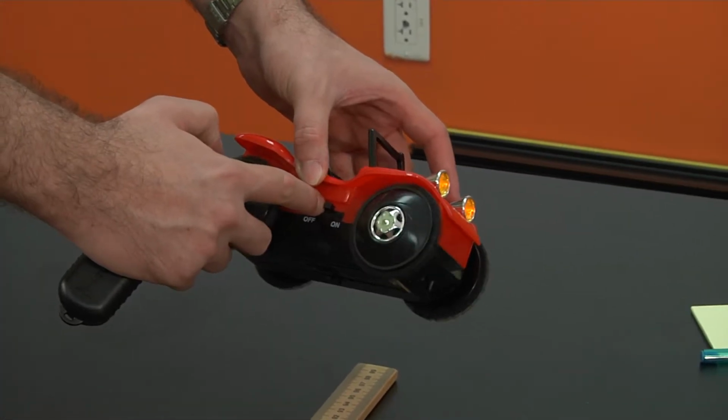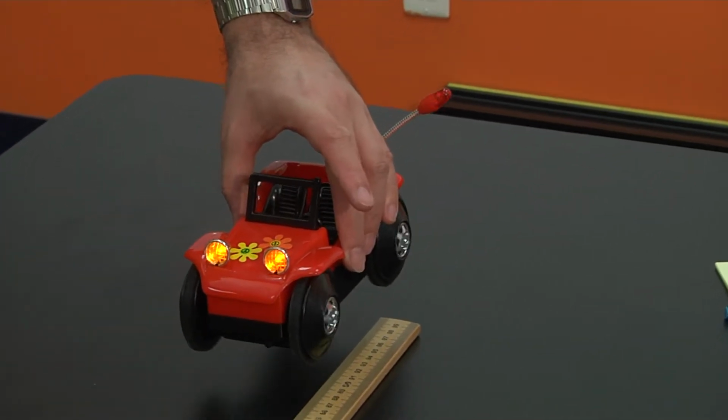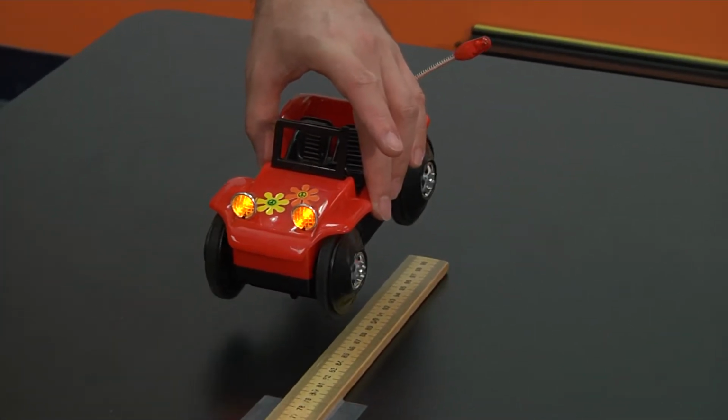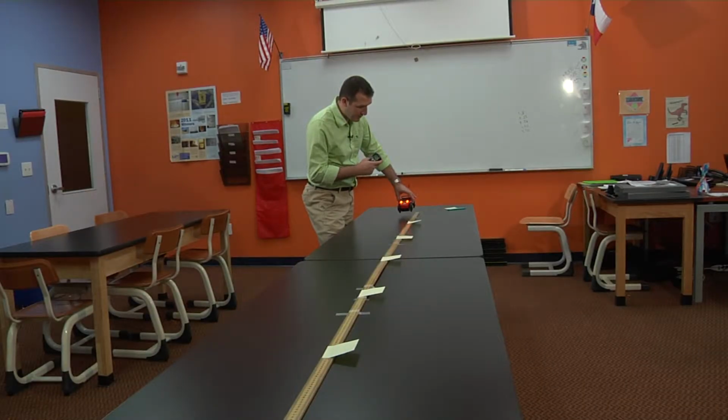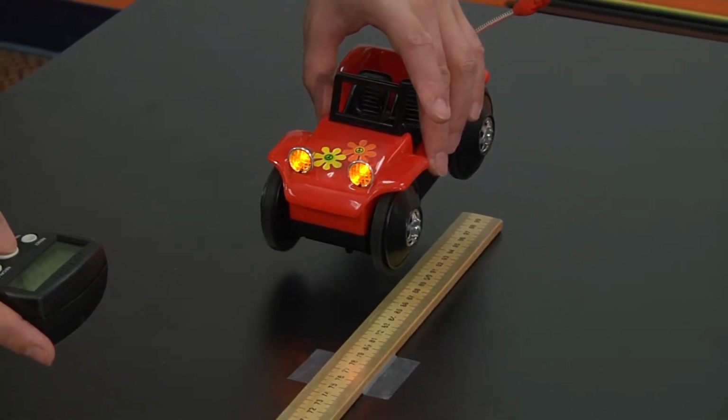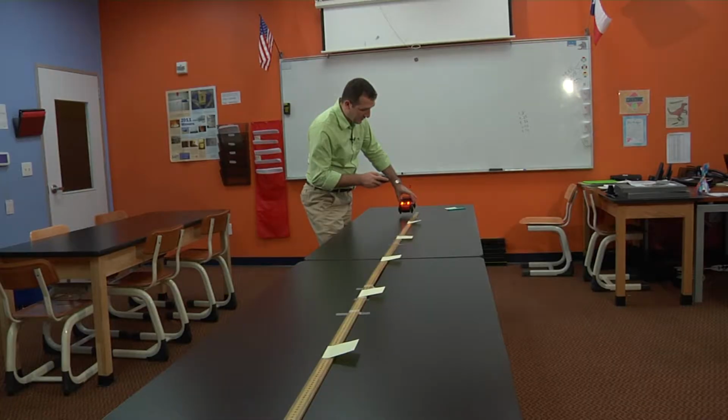All right, now we are ready to do the experiment. Let's turn on the cart and make sure that we hold it in the air before we start. And then when we are ready, we're going to hit the start button when it passes through the start point. All right, so 3, set, go.